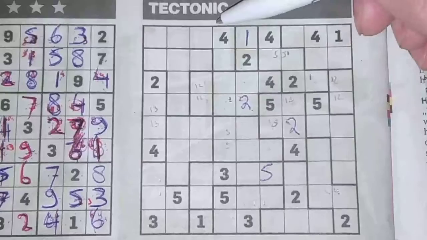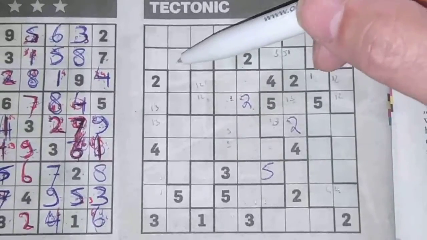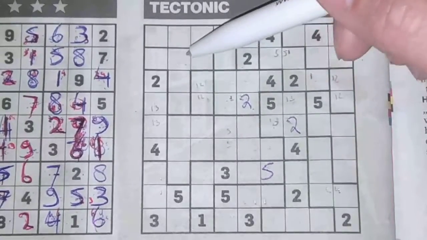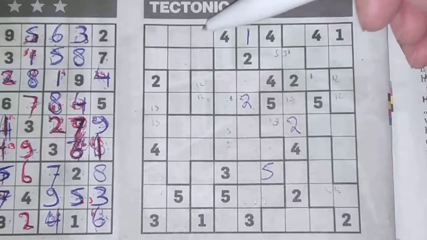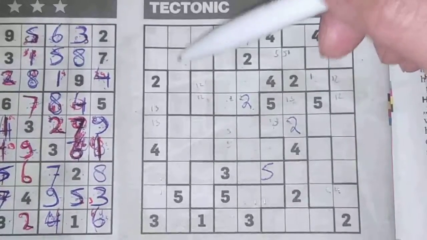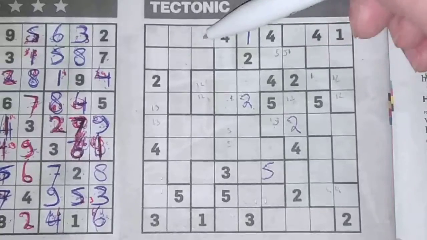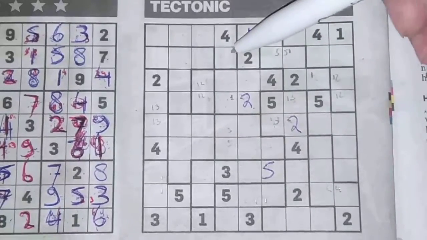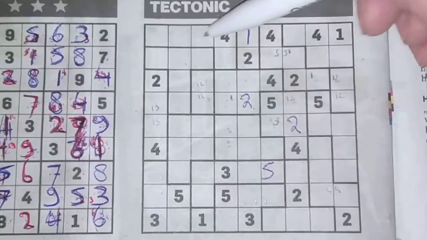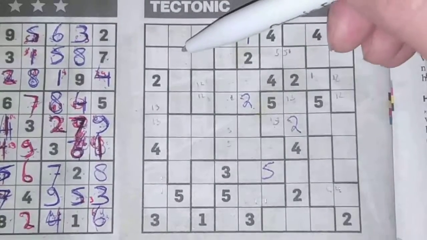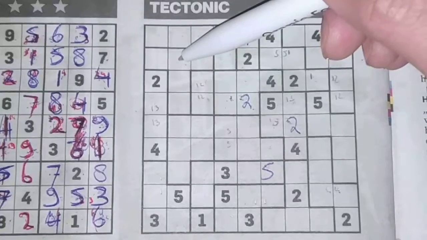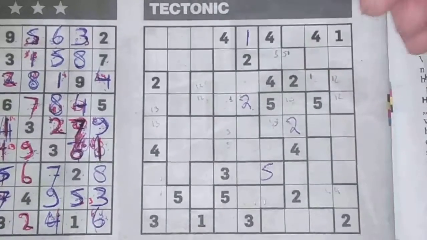No. If I place the 2 here, no, I cannot place the 2 here. We have a 2 there. If I place the 1 here, yeah, I cannot place the 1 here. Otherwise, these 3 boxes cannot be a 1, but also this box cannot be a 1, and I need a 1 in one of those two boxes. So this cannot be a 1. This cannot be a 2.